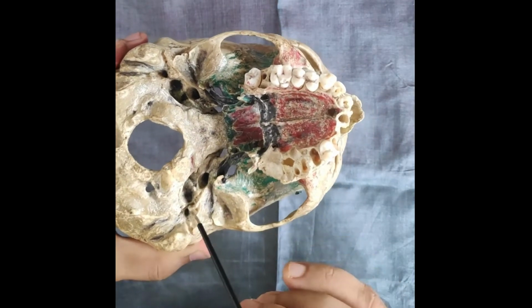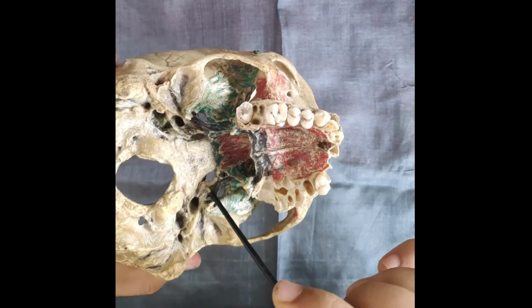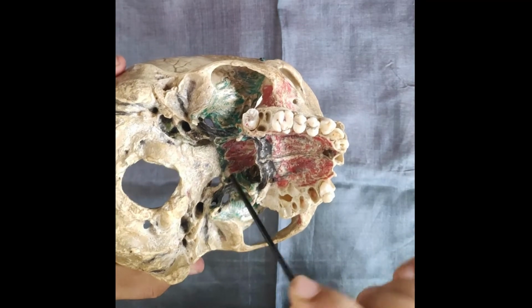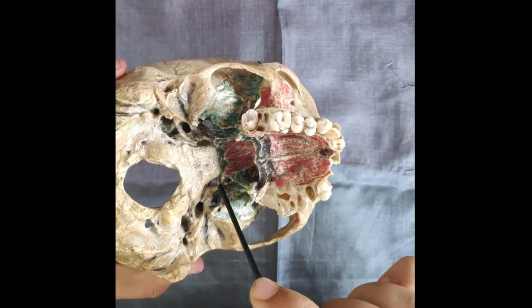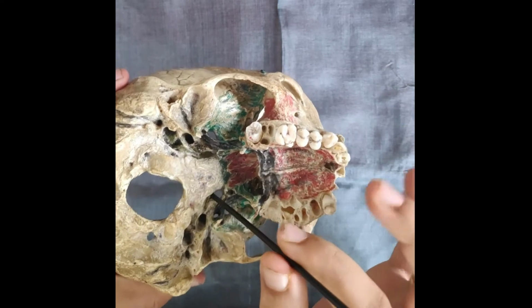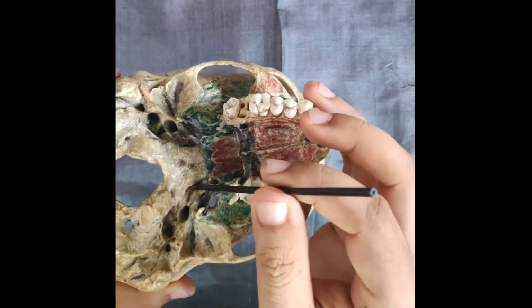The apex of the petrous temporal bone, that is, if you trace here, here is the apex of the petrous temporal bone. It is separated from the body of the sphenoid, which is over here, by a gap with an irregular margin, and that is known as the foramen lacerum.